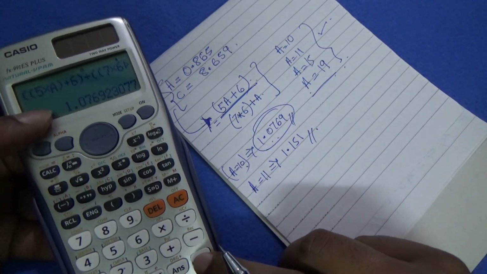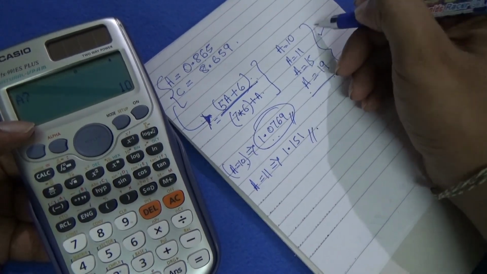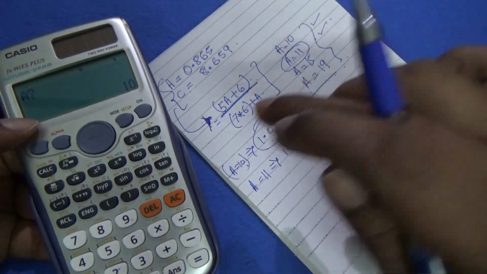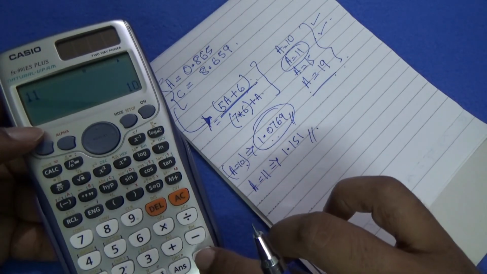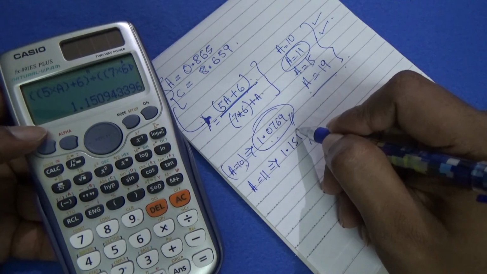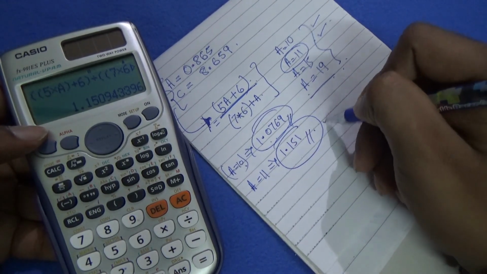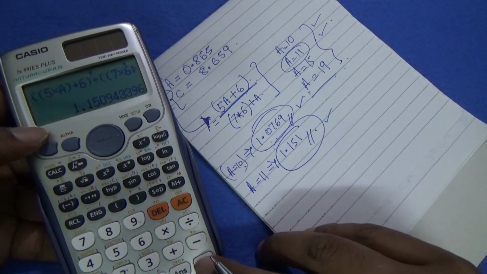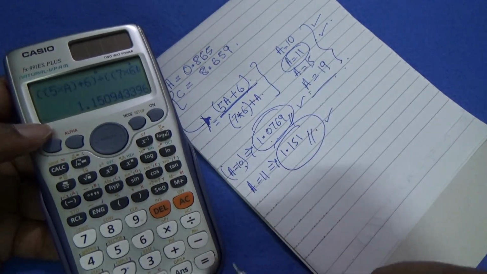So it becomes very simple. Now if I press equal to again, it will ask me the new value of a which I want to input, which is a equals 11. So I just have to type 11 and press equal to. It gives me 1.15094, which I got earlier. So you see, it becomes very simple.